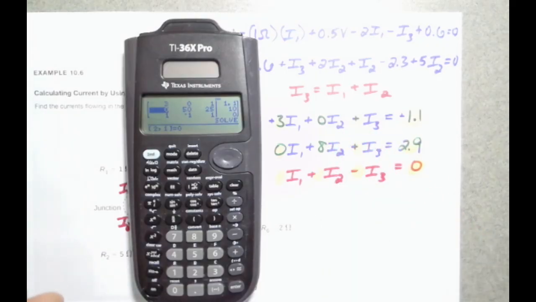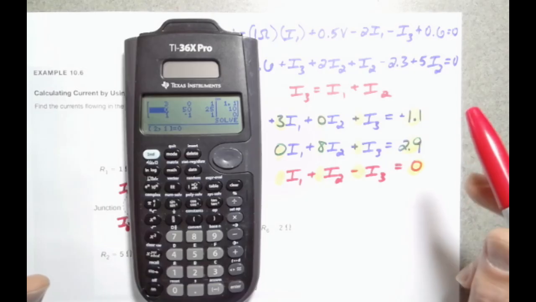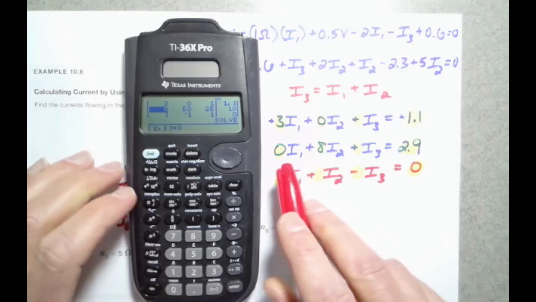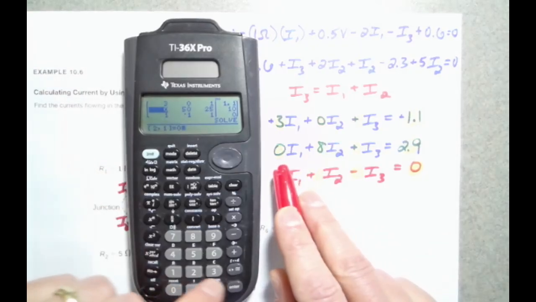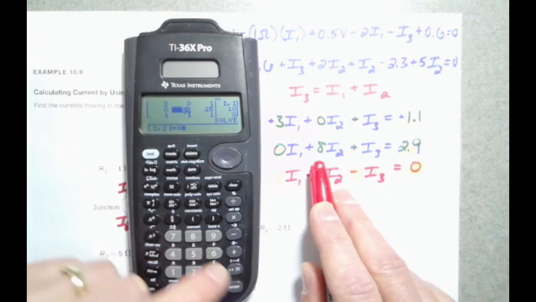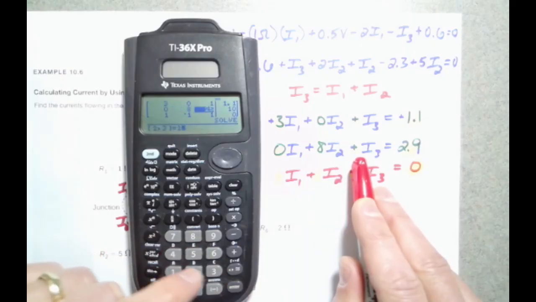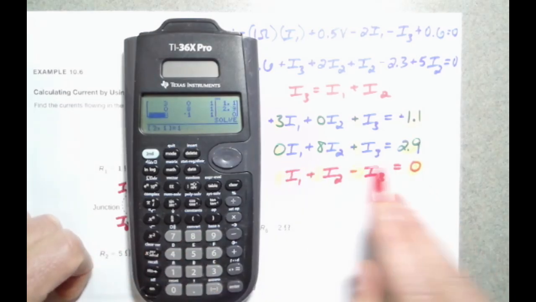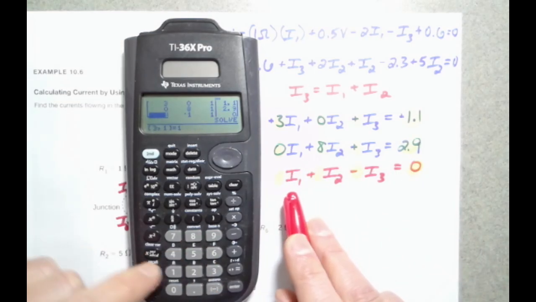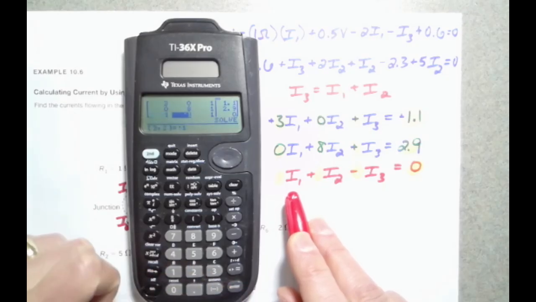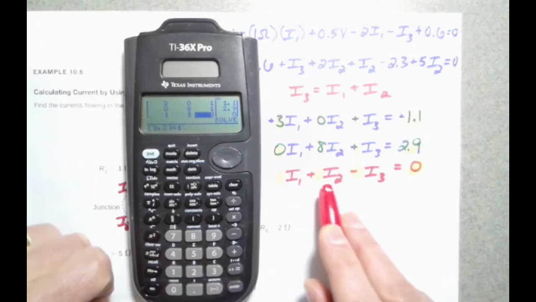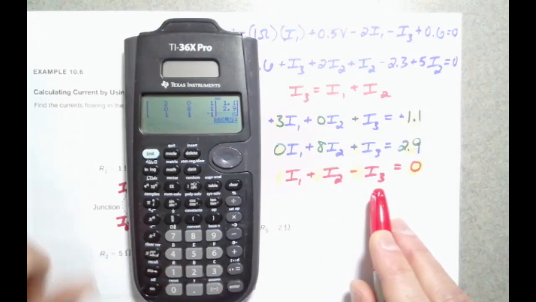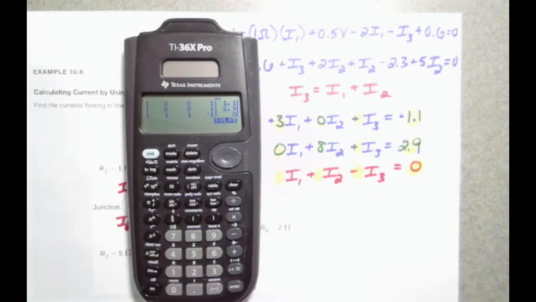That make sense? Yes. We need to make that a positive, or do we plug it in negative? You can plug them all in negative. Yeah. All right, and then for the second row, I'm going to have 0, 8, 1, and 2.9. All right, so I did that one. And then the last one, I have a 1, a 1, and a negative 1, and a 0. Okay? And it should look like that.